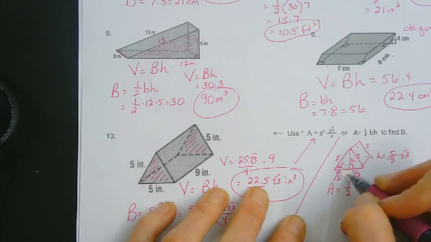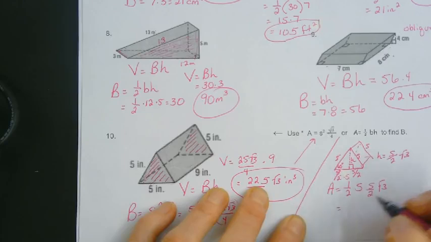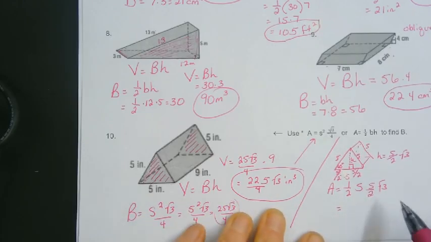And the whole base is 5. And the height is 5/2 rad 3. Multiply this together carefully. Then we get, remember the 5's on top, and rad 3 is on top. So you get 25 rad 3 over 4. And look, that area matches over here.